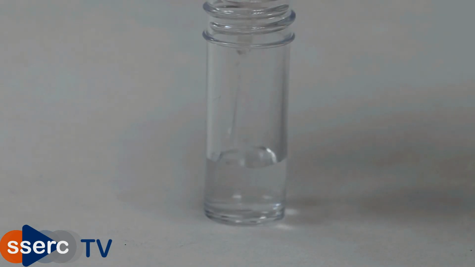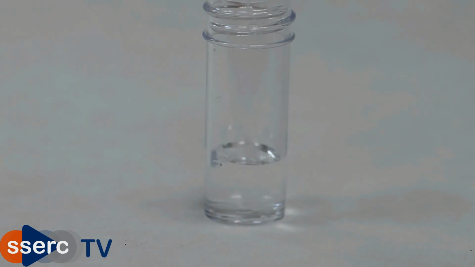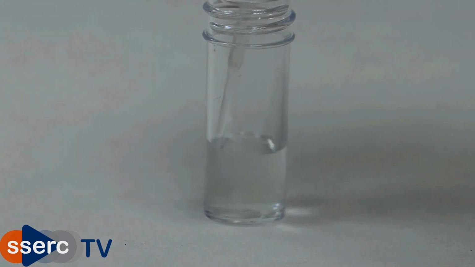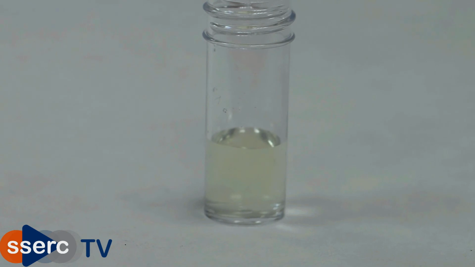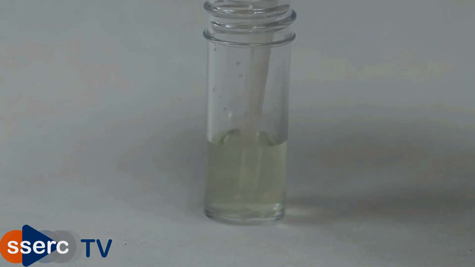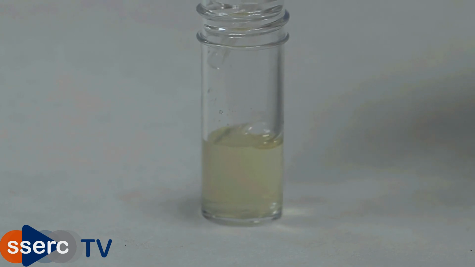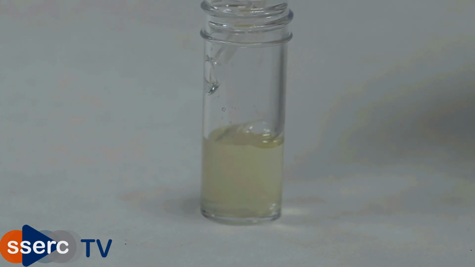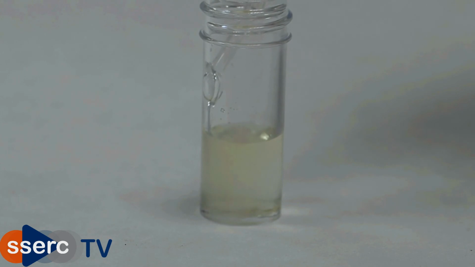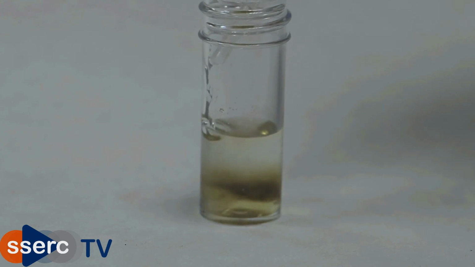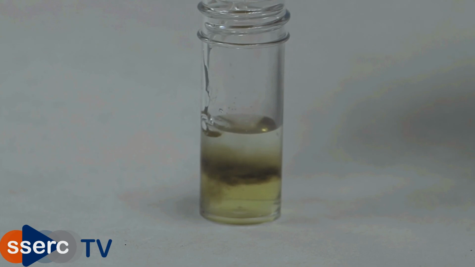Nitrates are a little harder, as all nitrates are soluble in water, so we can't make a precipitate. To test for nitrates, we use what's known as the brown ring test. We add some iron 2 sulfate to our nitrate solution, mix, and then carefully trickle some concentrated sulfuric acid down the side. If a nitrate is present, you get a brown layer, sometimes in a ring shape, where the liquid layers meet.